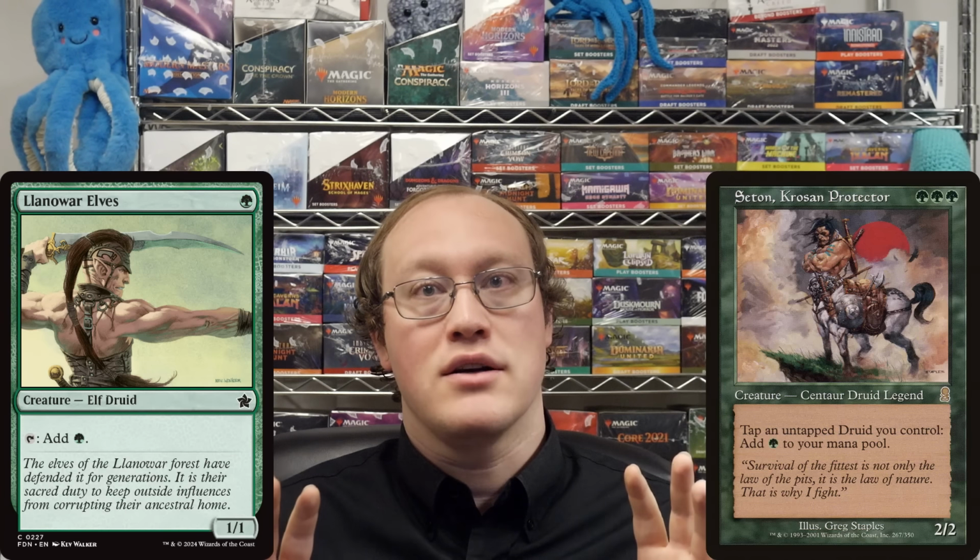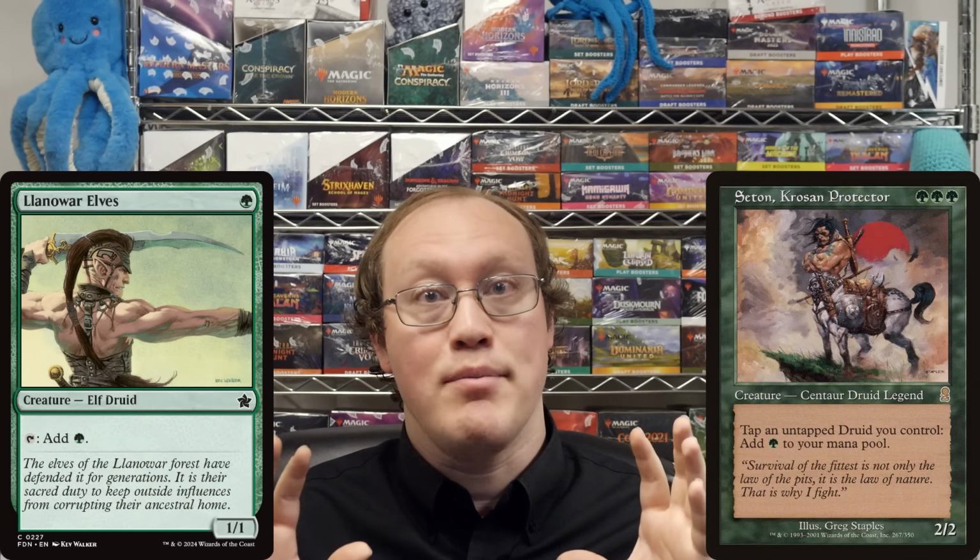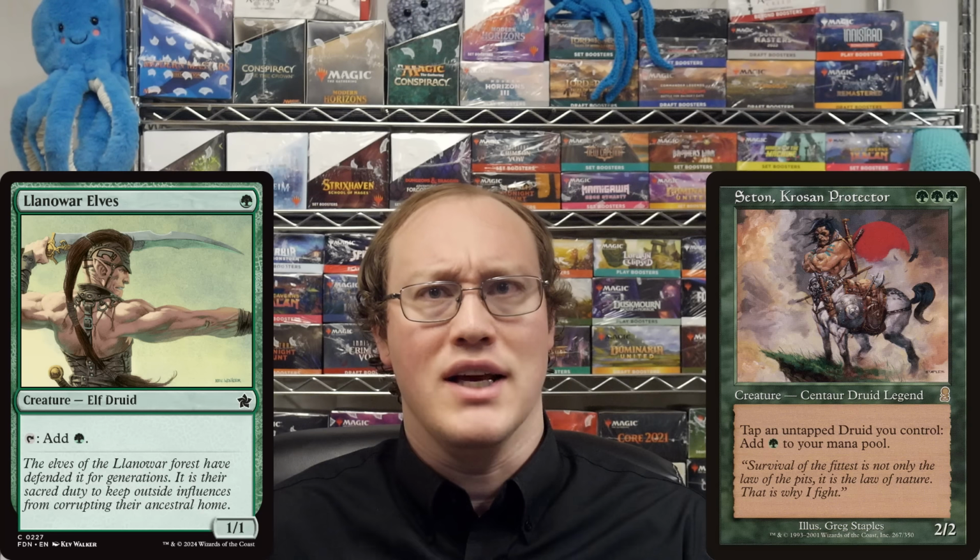Another example of this comes from the Summoning Sickness rule. Recall from previous discussions that creatures cannot attack unless they started your most recent turn under your control. Neither can they be tapped to activate any activated ability. This means that if you played this Llanowar Elves, it could not tap for green the turn that it entered the battlefield. Pretty simple, right? Well, what about this Seton, Krosan Protector? Now, if you played that, could you tap it for green right away? And it turns out the answer is yes.